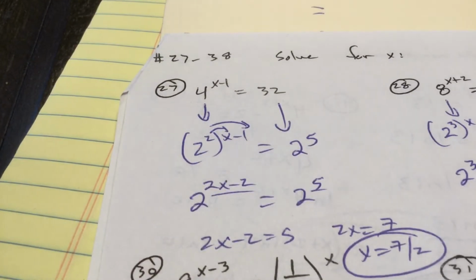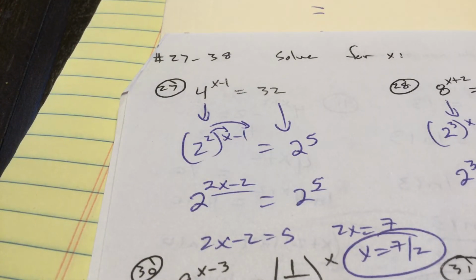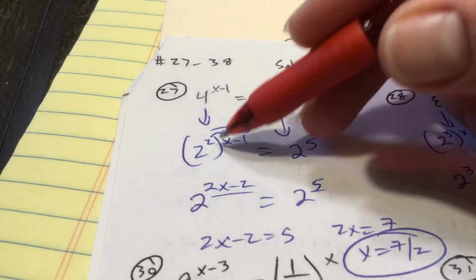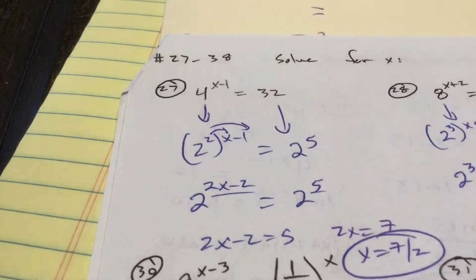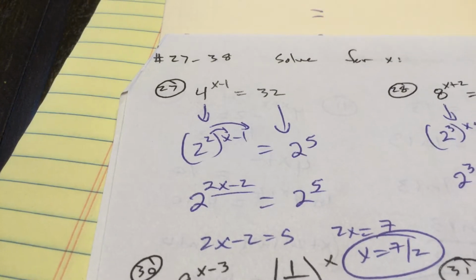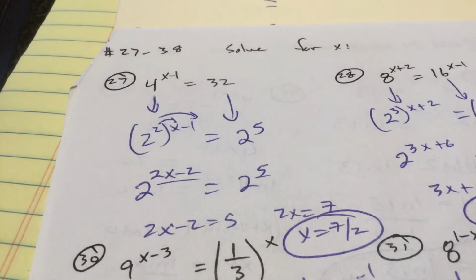Solve for x, 27. Get them both to be the same power. We literally just went over making 4 and 32 into base 2. Power to a power means you multiply. Set 2x minus 2 equal to 5. X is 7 over 2. All right.